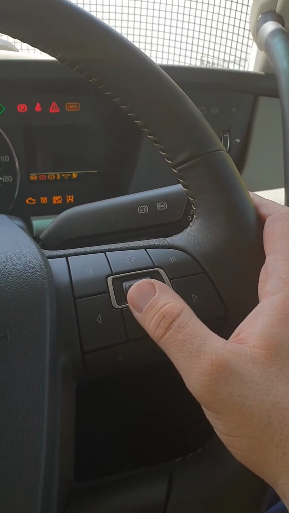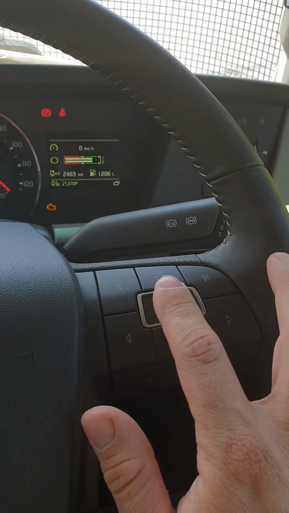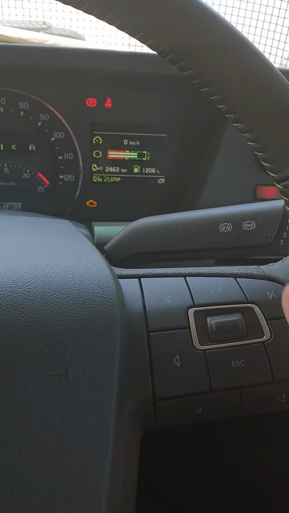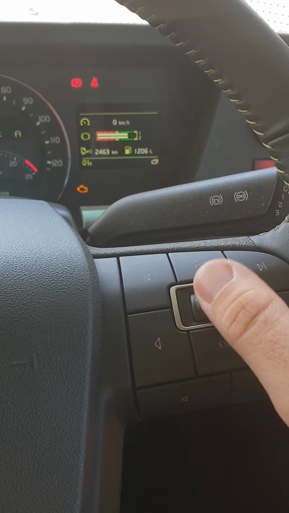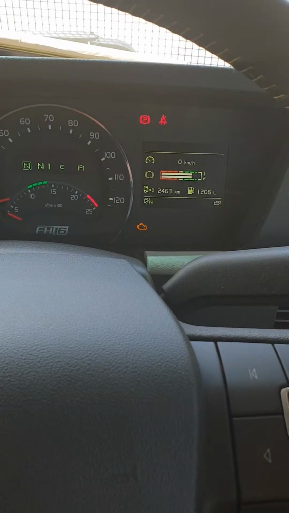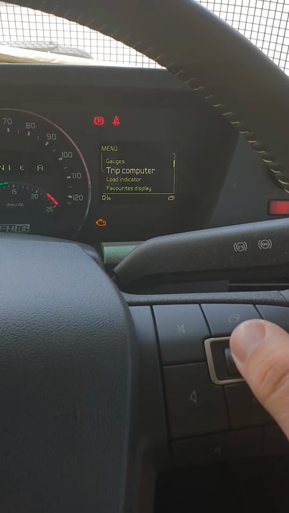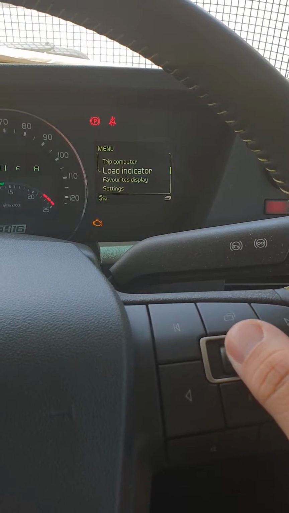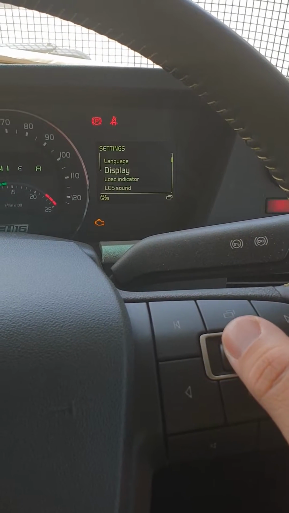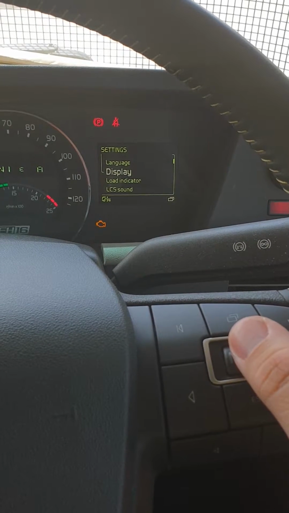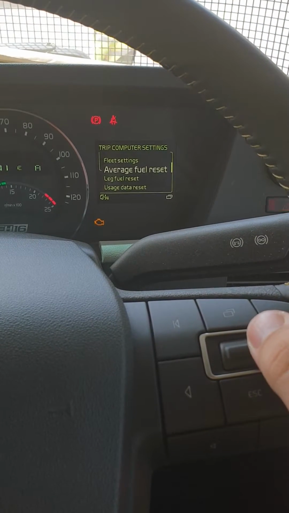Now, we've got the multi-function steering wheels. Obviously you know how to scroll through there. But for the purpose of this video, I'll just show you how to select: push in and then toggle up and down. Press it once, it brings up your gauges, trip computer, load indicator, favorites, display, settings. We want to go to settings. You've got language, display, load indicator, LCS sound. You need to go down to trip computer.